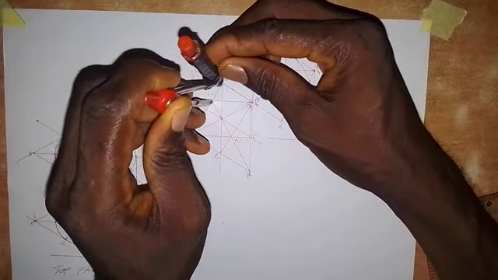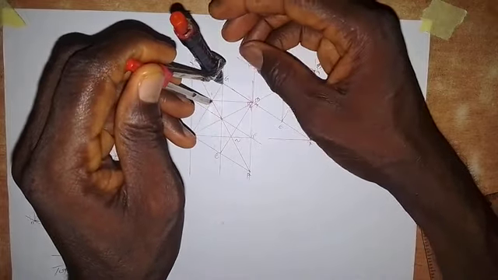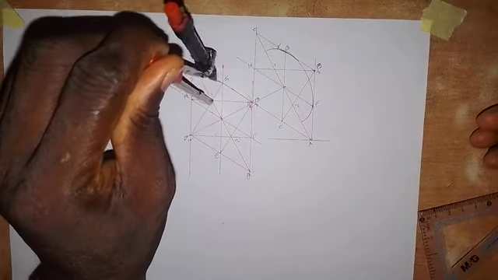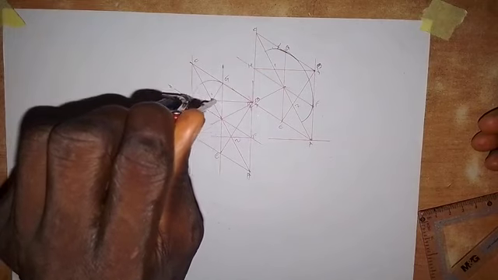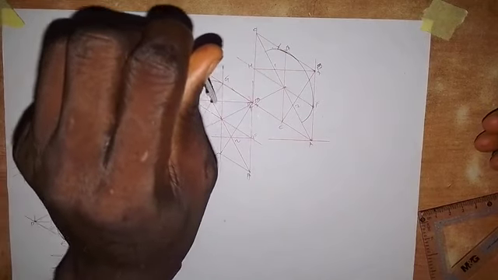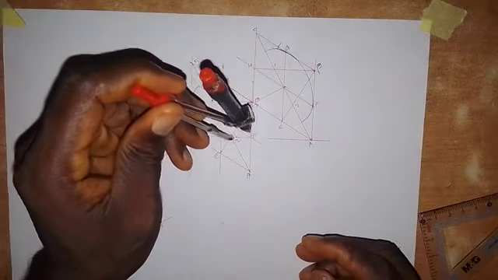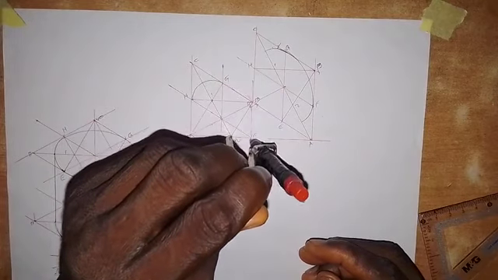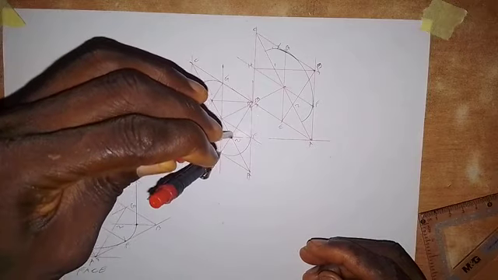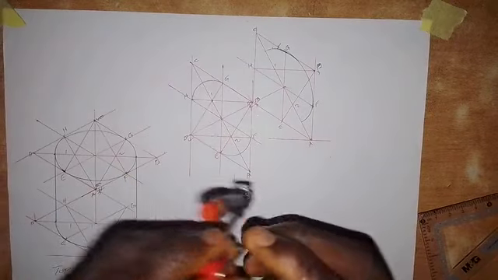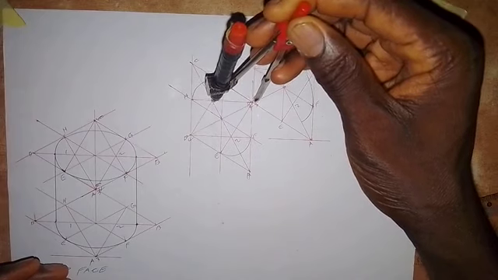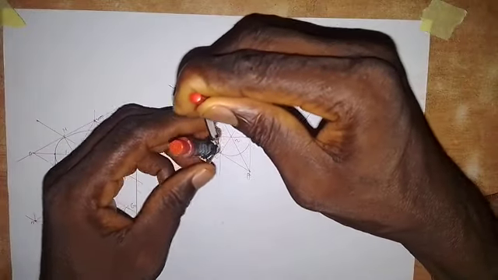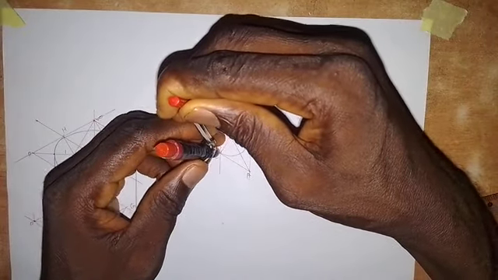Then extend from center 1 to point G, and then we turn it. We are going to draw the whole arc here from G to H. So we have it like this. And then we bring it to center 2. Then we take it from point F to point E, like this. Then we put it at center 3. So put it at this point here at center 3 and extend to this point E here.